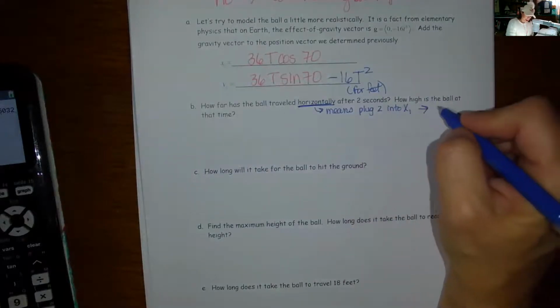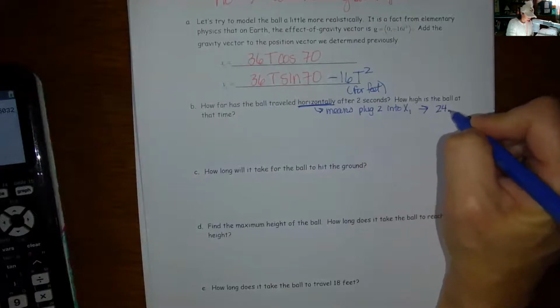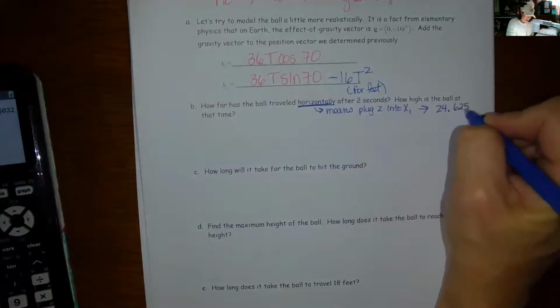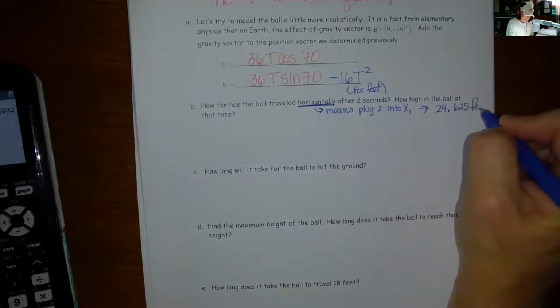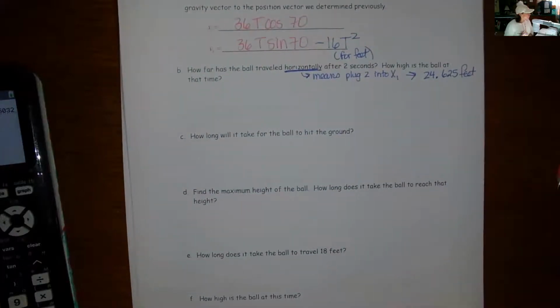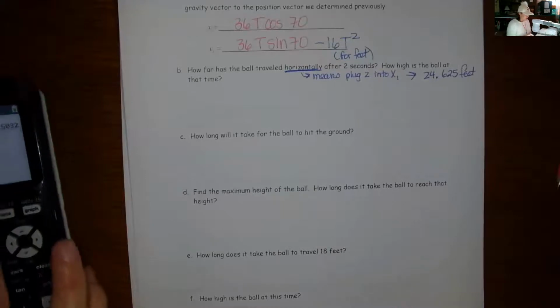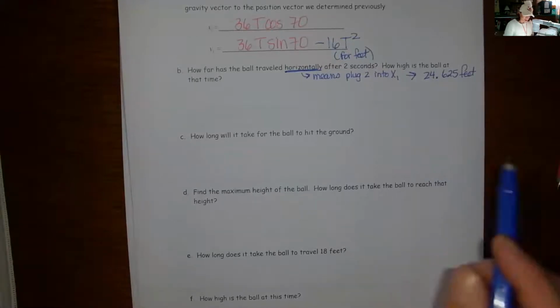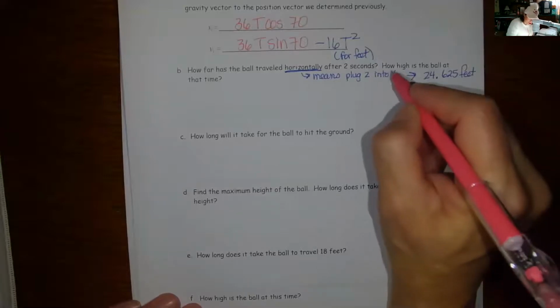And what do you get? Since these are word problems, we want to include the unit.